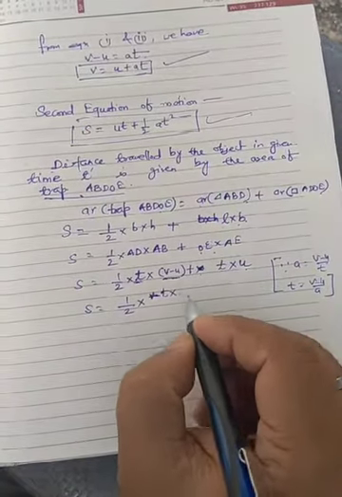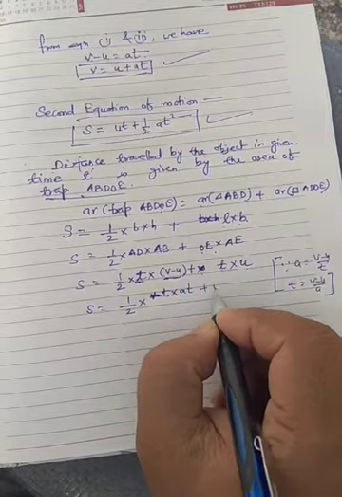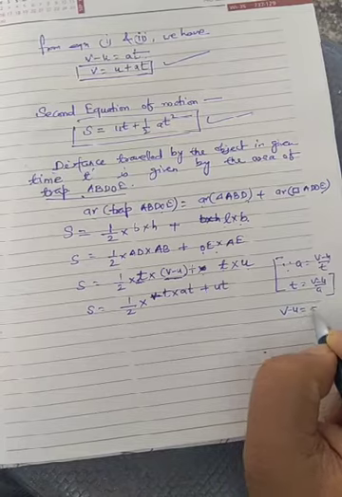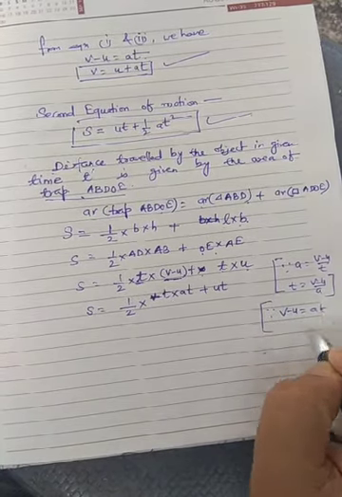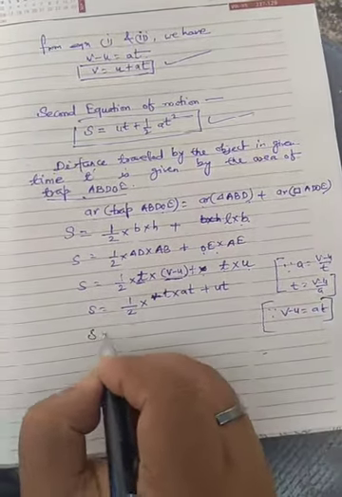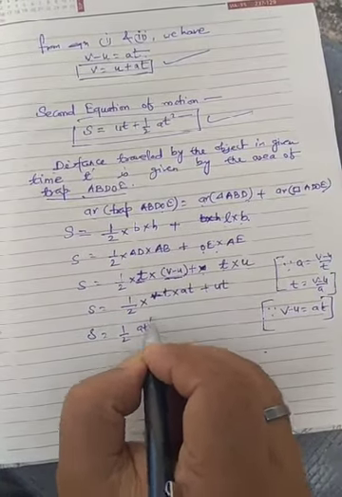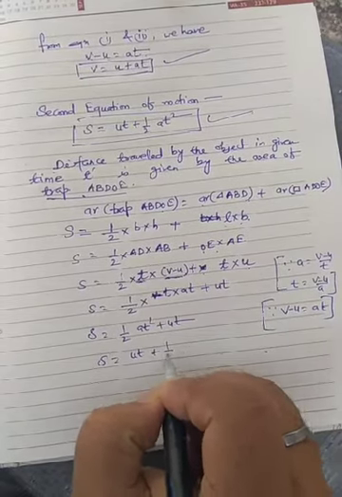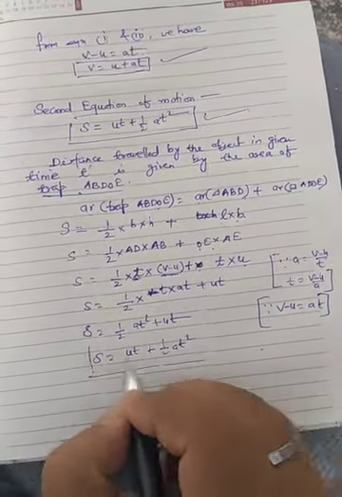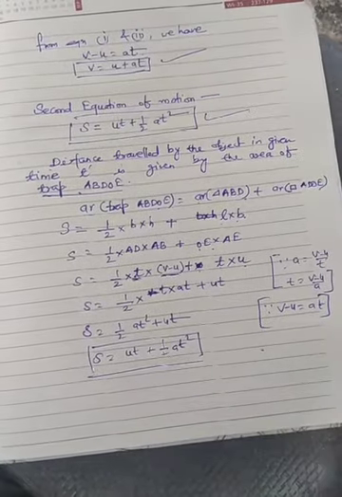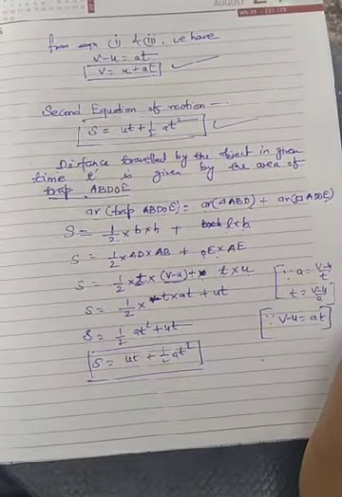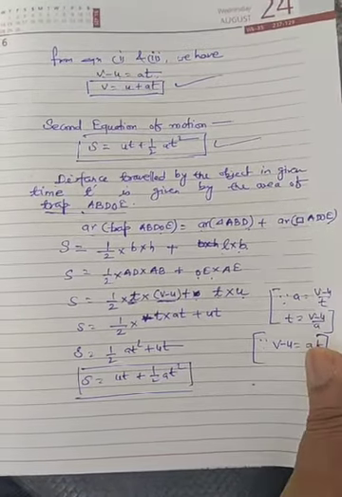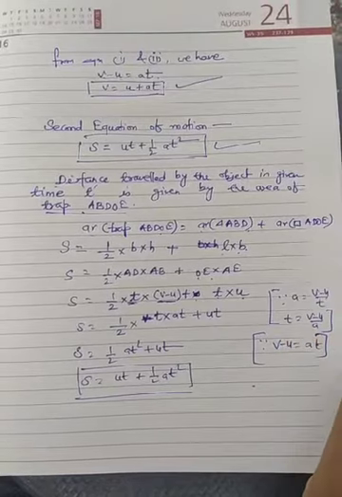So we can substitute here AT plus UT. So S equals half into AT square plus UT. So S equals UT plus half AT square. So this is the derivation of the second equation of motion, students. Now, third equation of motion.